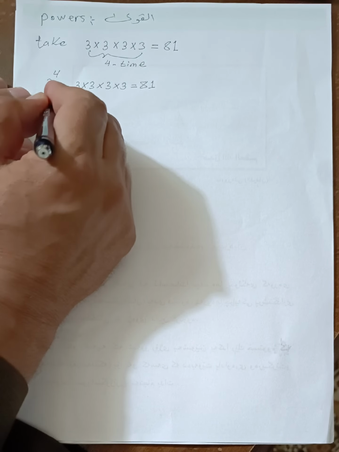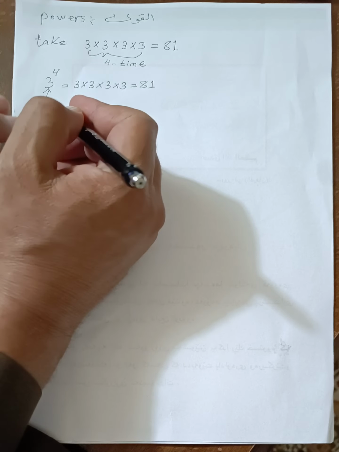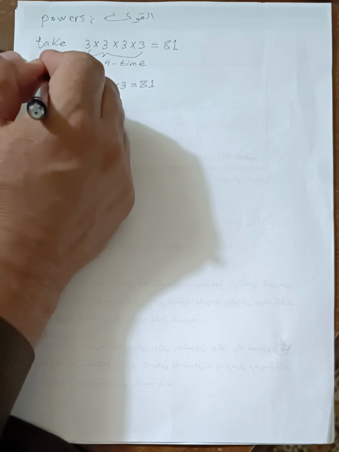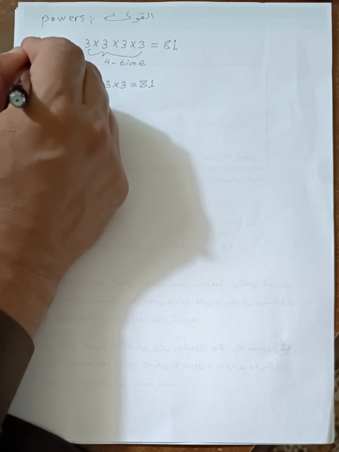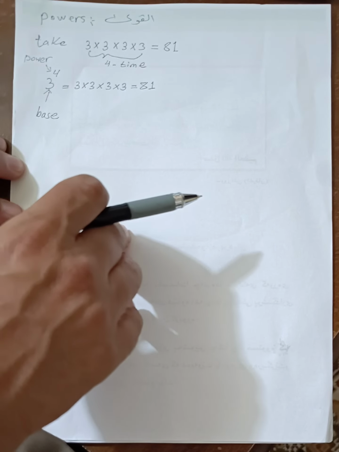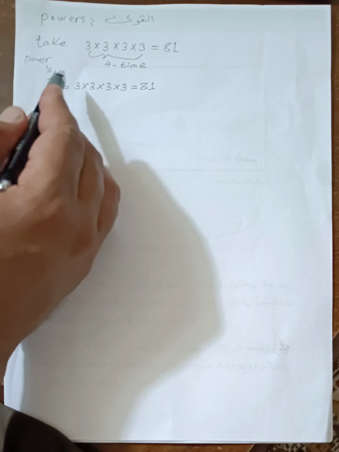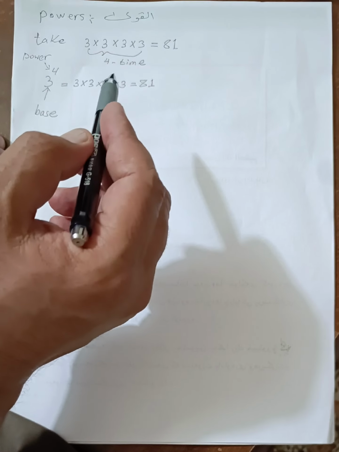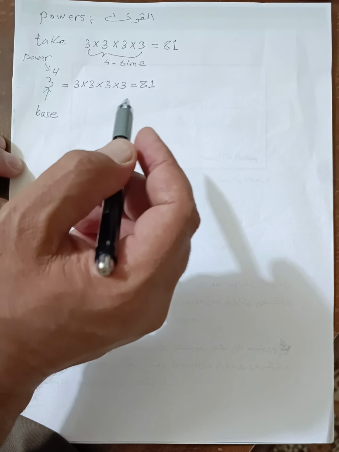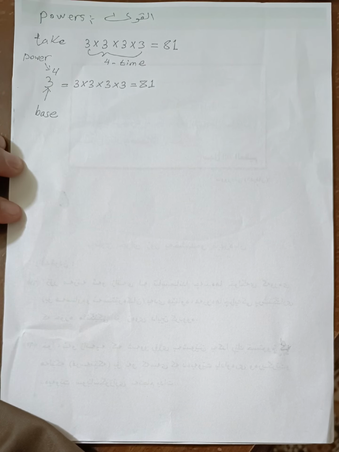This is called the base, and this is called the power. Therefore our subject is called powers.